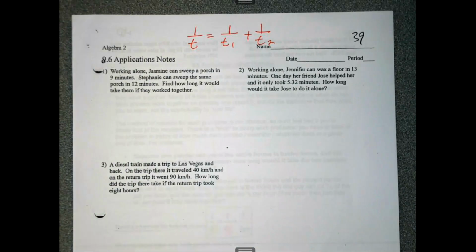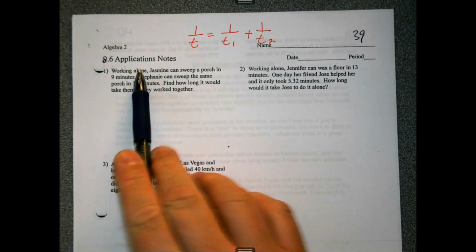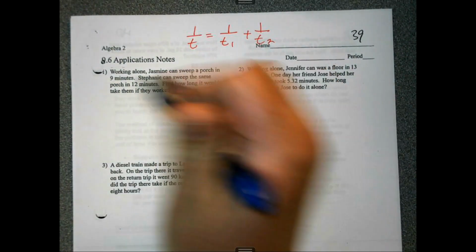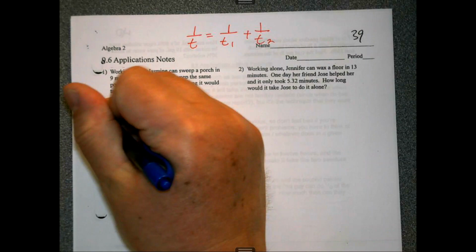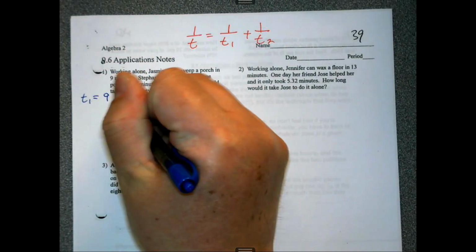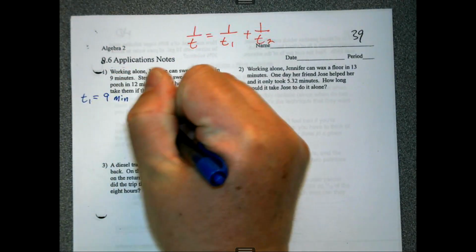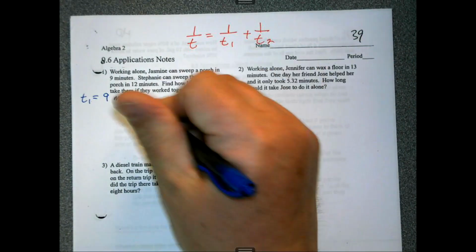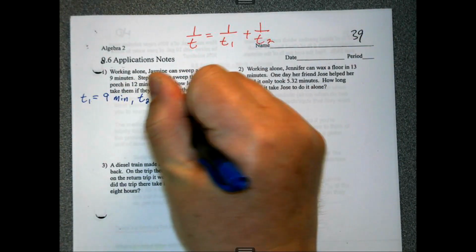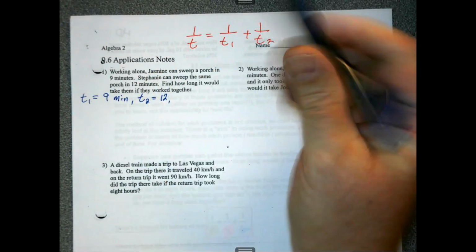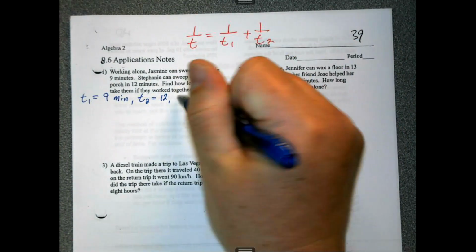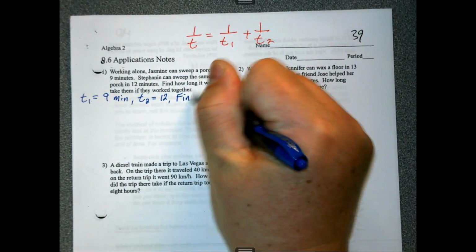All right, let's read through this. Working alone, Jasmine can sweep a porch in 9 minutes. So there's my T1, right? So T1 equals 9 minutes. Stephanie can sweep the same porch in 12 minutes. So there's my T2, 12 minutes. Find how long it would take them if they work together. So we need to find our total time, right? Find T.